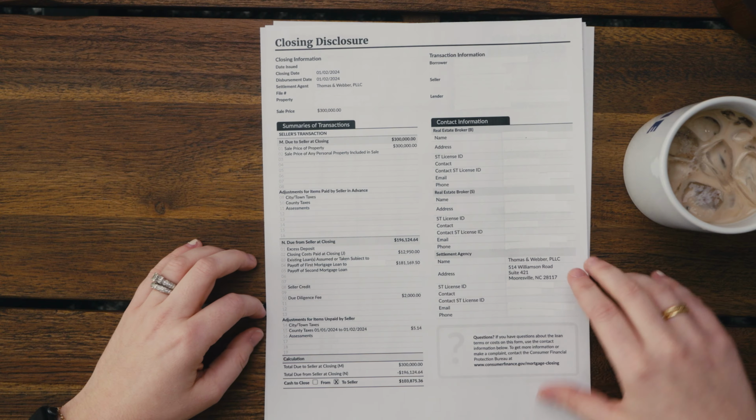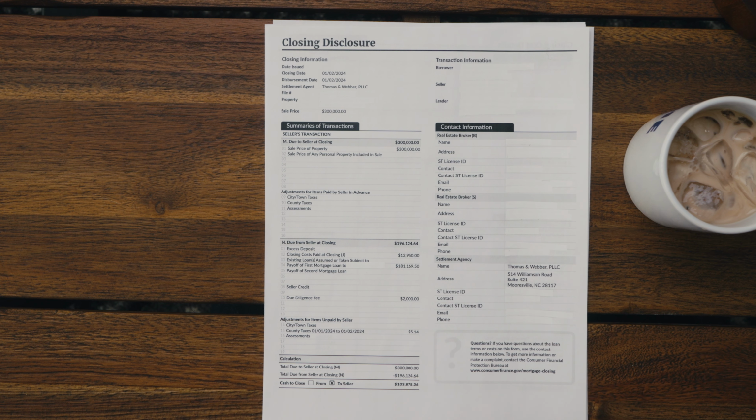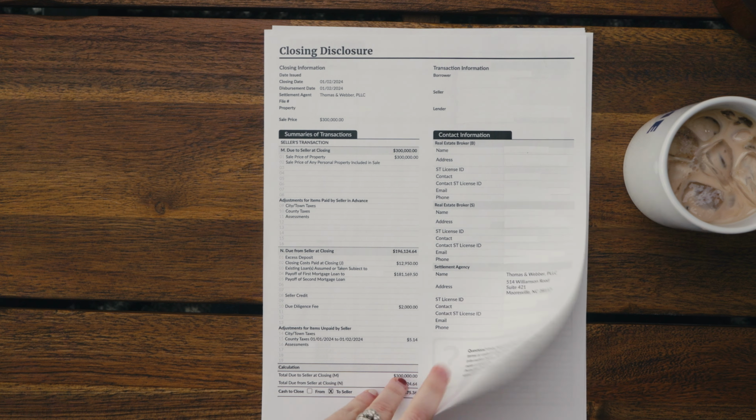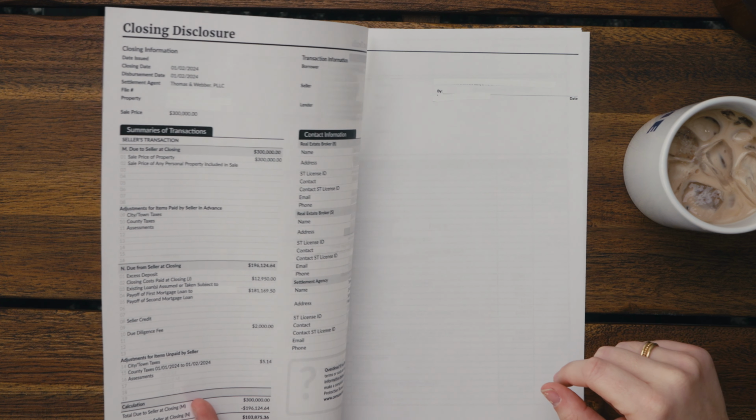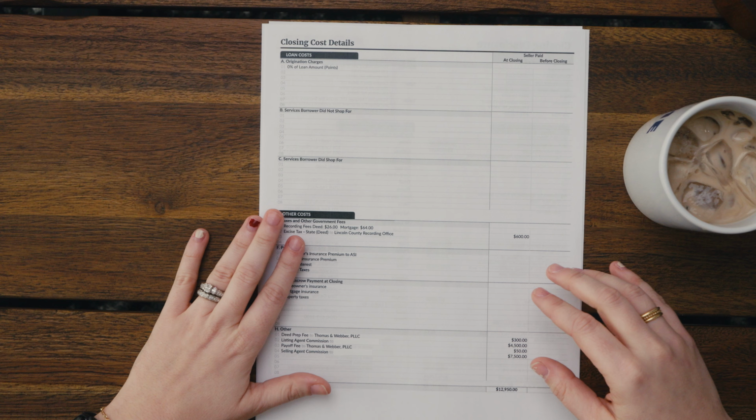And then on the right side of this page is just straightforward contact information for both agents and the closing attorney. Now, this next page that we're looking at, the closing cost details, I mentioned to you that on section N, line 2, the summary line of the closing costs would be broken down. Well, this is where that happens.